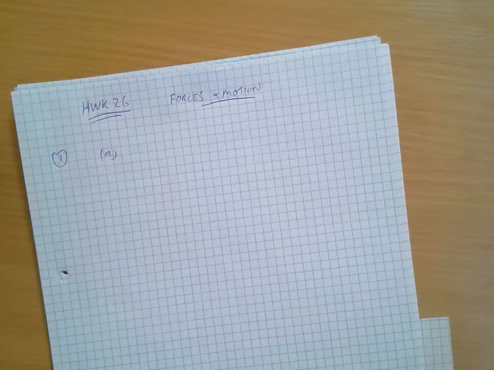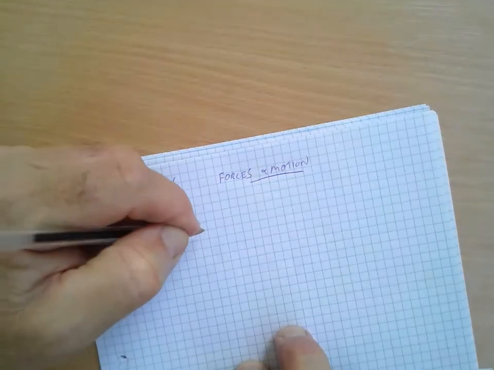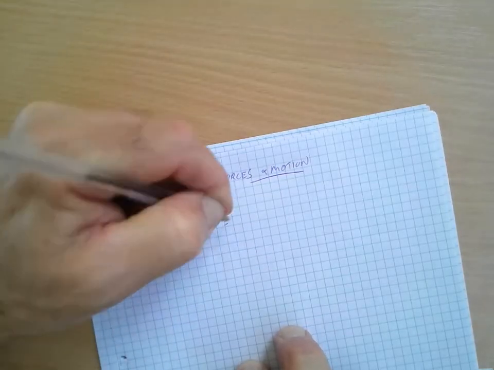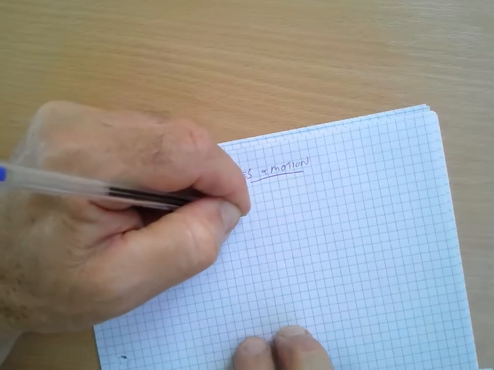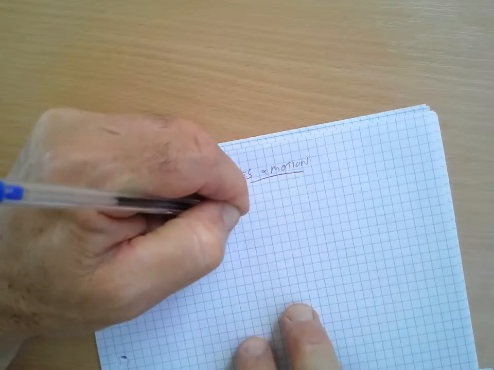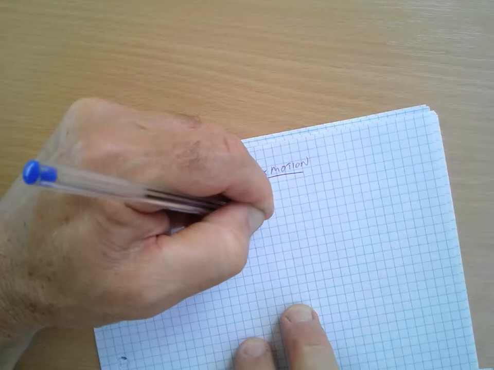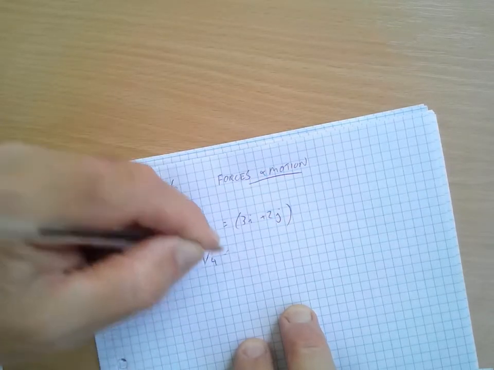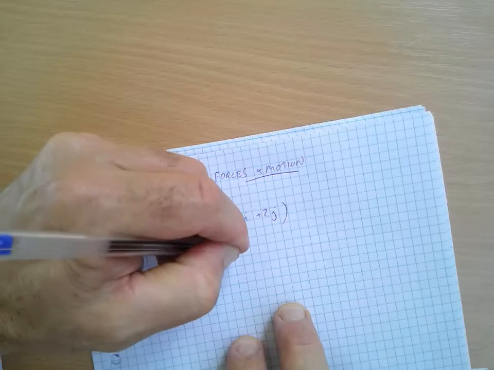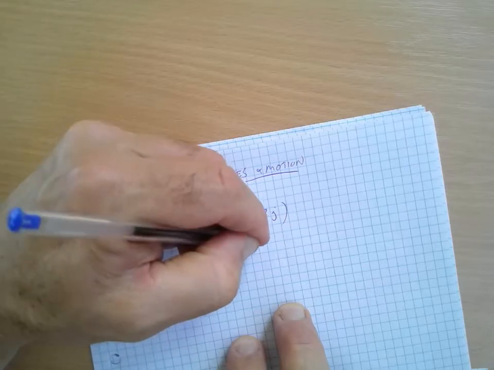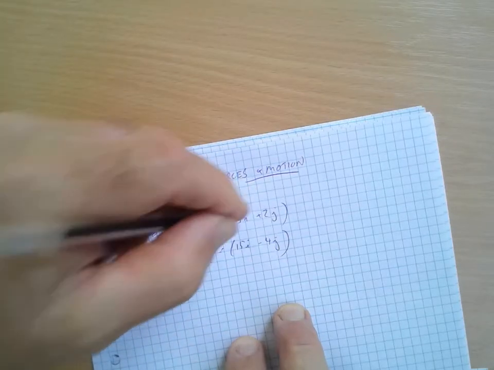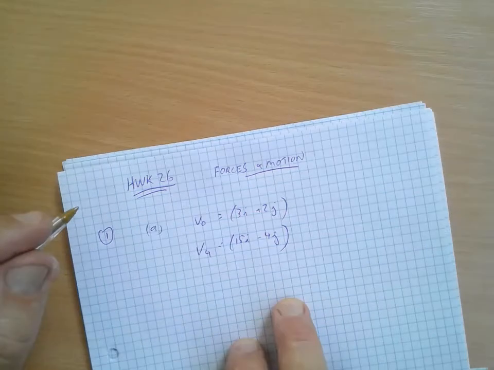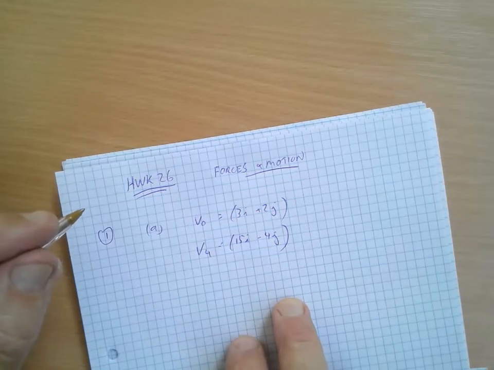Well, we've got v0 equals 3i plus 2j, and v at 4 seconds equals 15i minus 4j. Okay, acceleration is change in velocity over time.